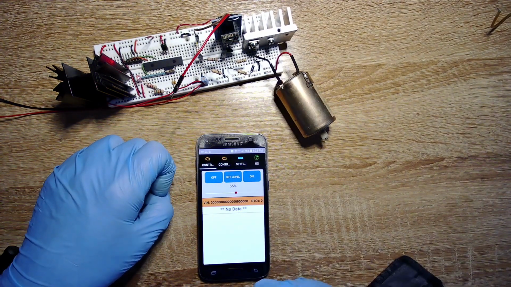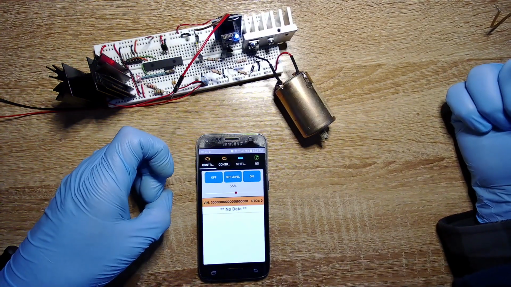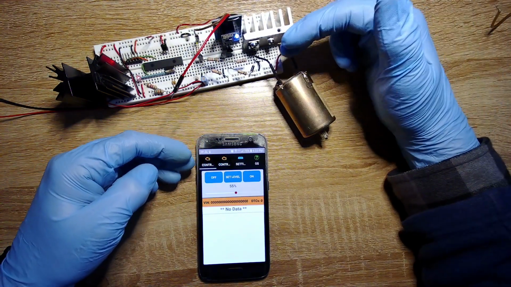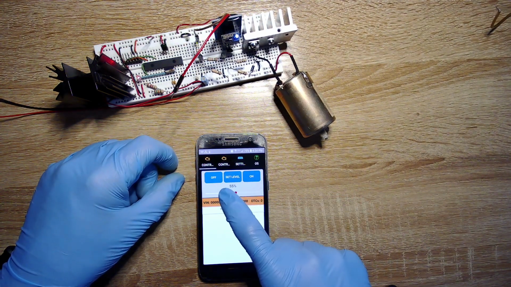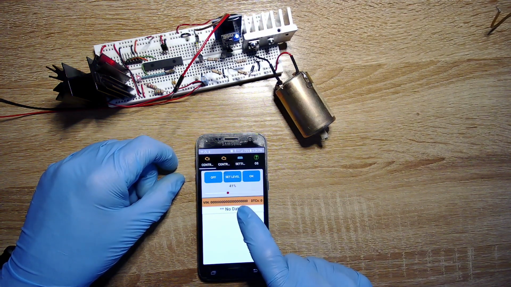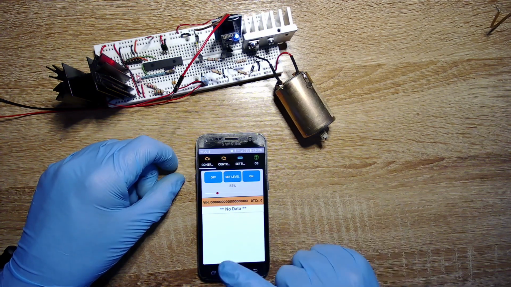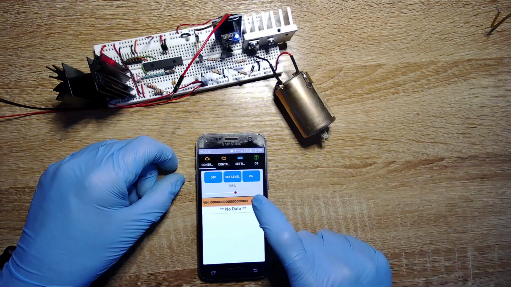Because when I turn that on and I turn it off, there's a little bit of a transient spike going on in there. And then this is the pulse width modulation. I think I did a video on pulse width modulation? I have to check. Anyway, that's what this is.